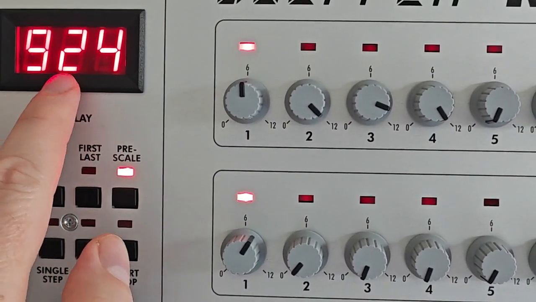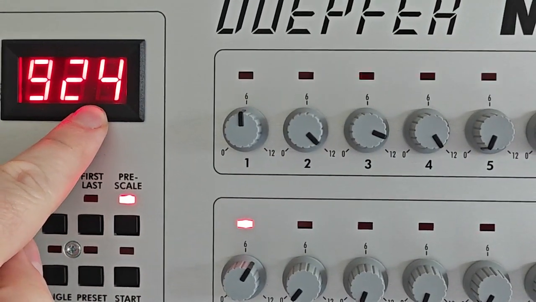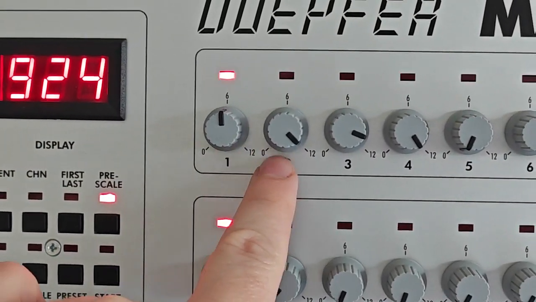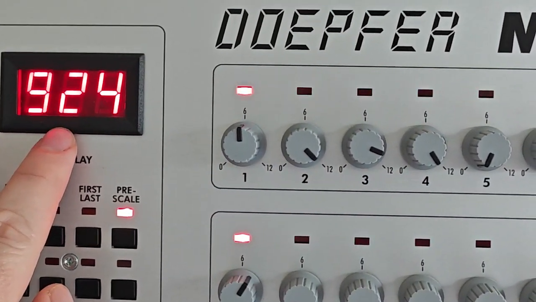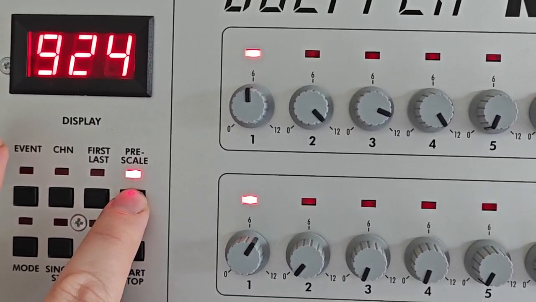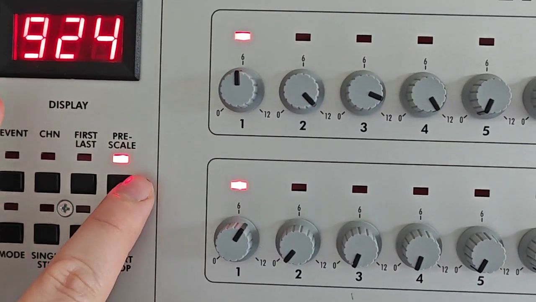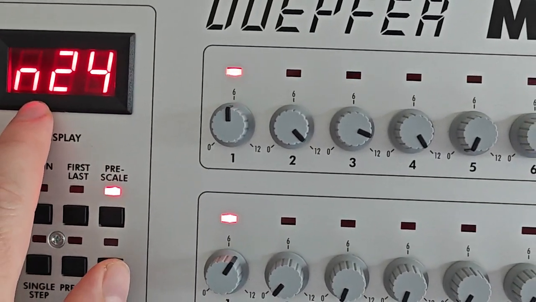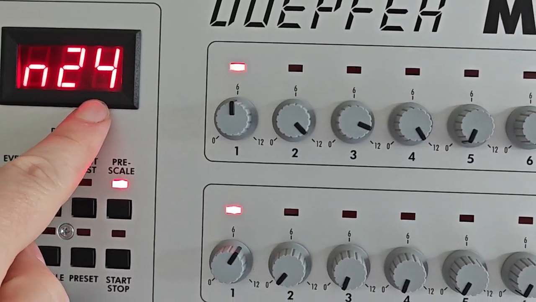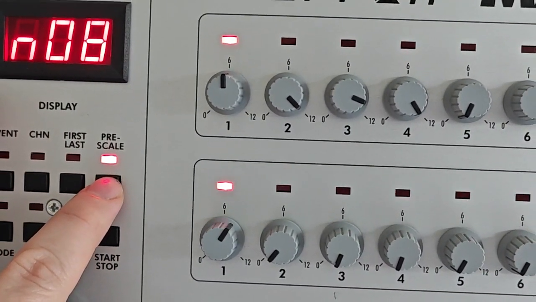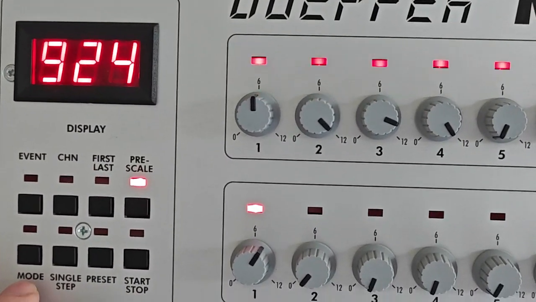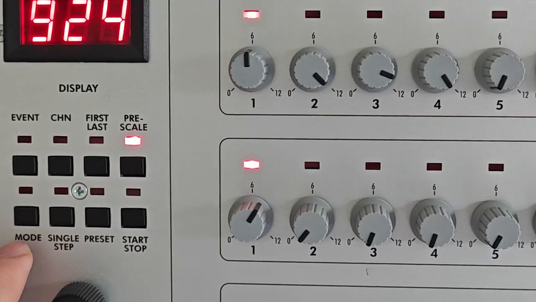Prescale is important, so now I put it on the gate time of 24/69. That means initially each step equals 1/4 note. That's the same for all, but it doesn't really matter for second and third row. And I do the same for the note length gate time. And for the others, it doesn't really matter. So that is for the setup.